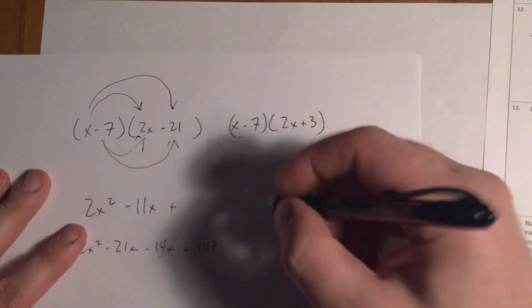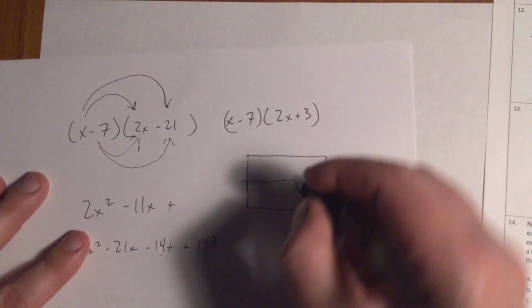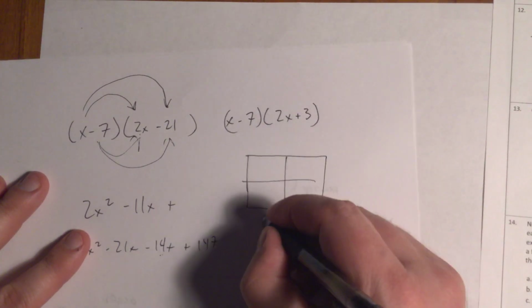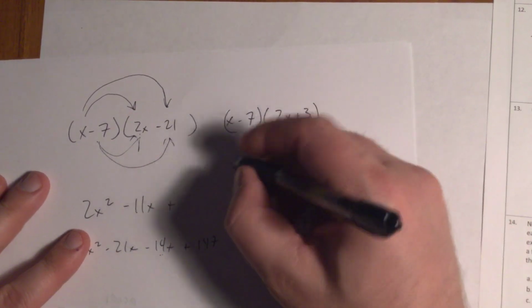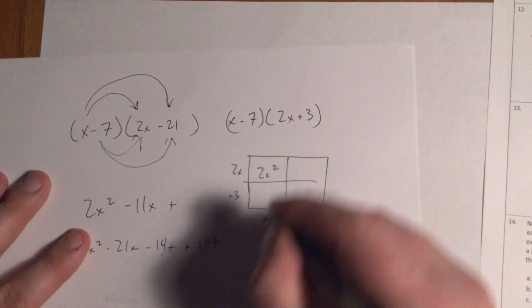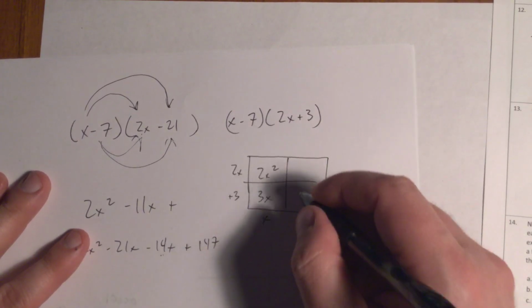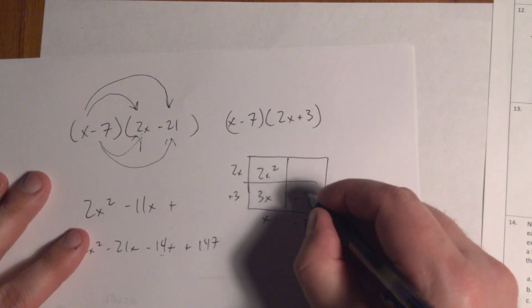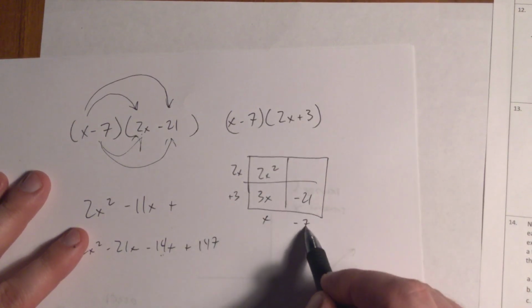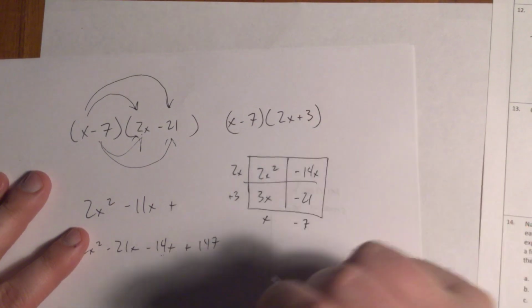You can distribute with the arrows, or you can distribute with the area model. So I have x minus 7 and 2x plus 3. It gives me 2x squared in that box, 3x, 3 times negative 7 is negative 21, I don't really care about that box, and negative 7 times 2x is negative 14x.